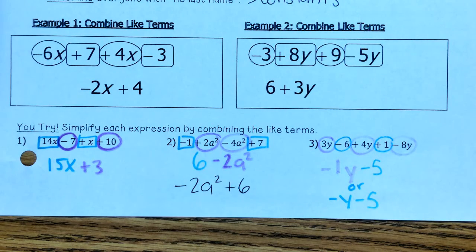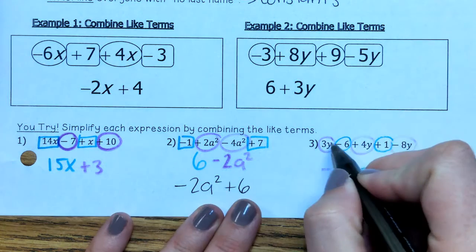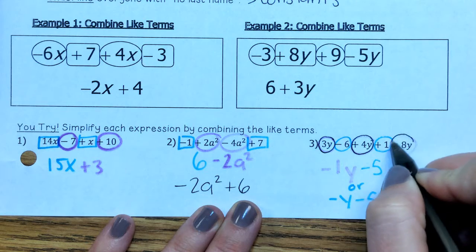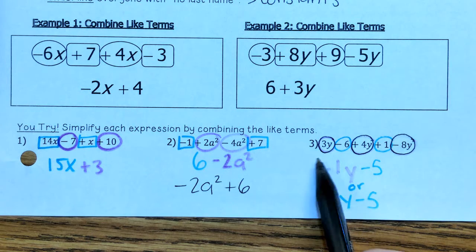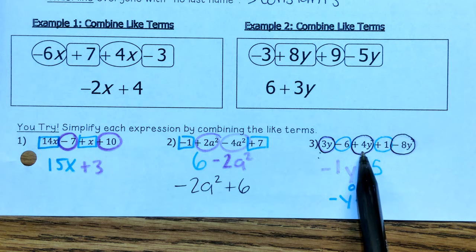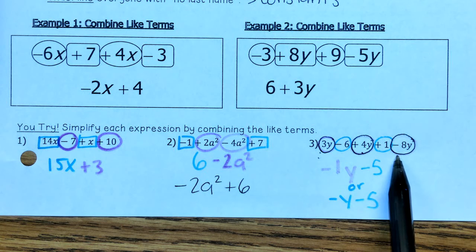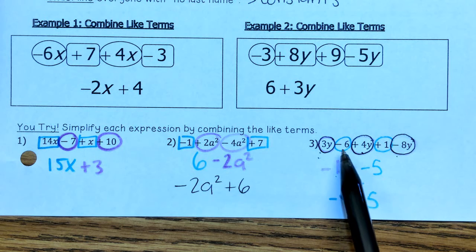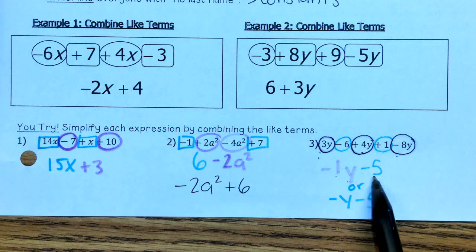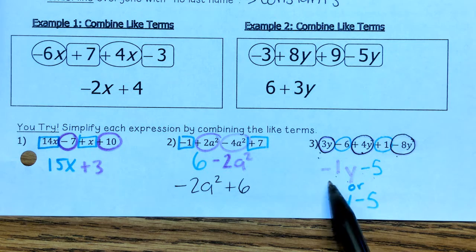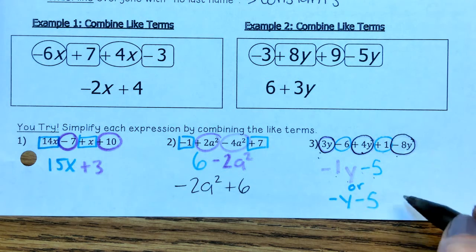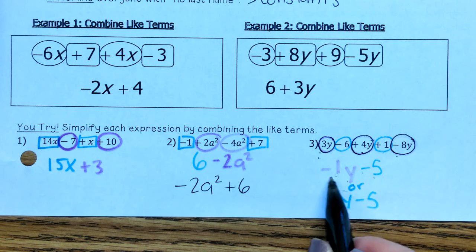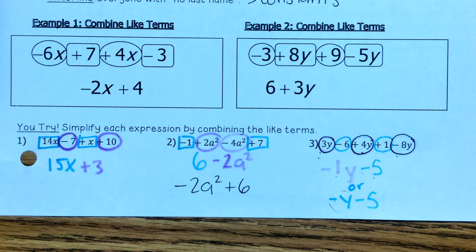Yes? Number 3? Alright, so number 3, we have 3y and positive 4y and negative 8y. So, 3y plus 4y is 7y. 7y minus 8y, or 7 minus 8, is negative 1, and they are y terms. Negative 6 plus 1 is negative 5. So, negative 1y minus 5, or negative 1y plus negative 5, or just negative y, because the negative there implies that it's negative 1.